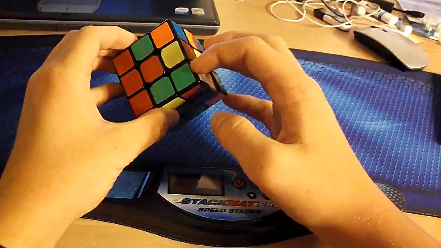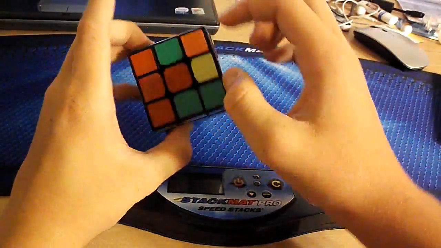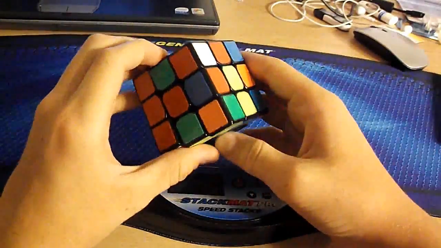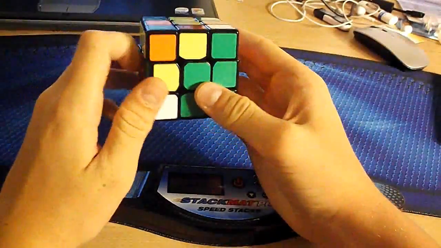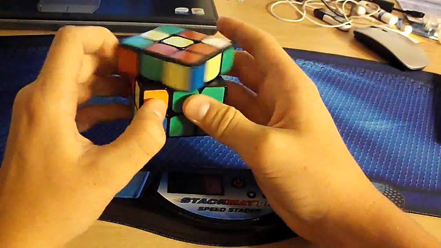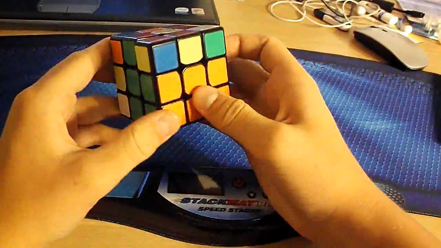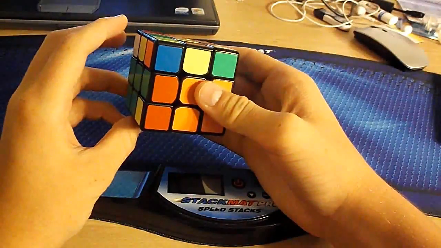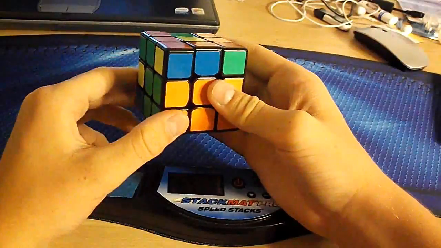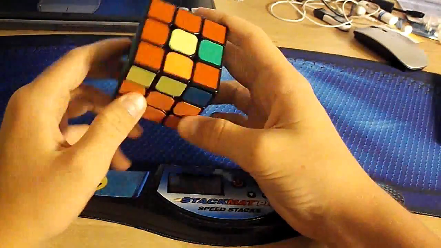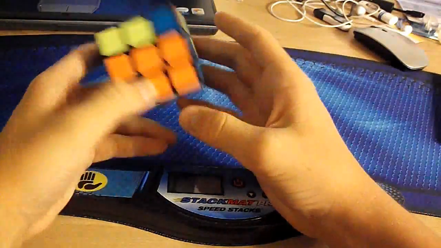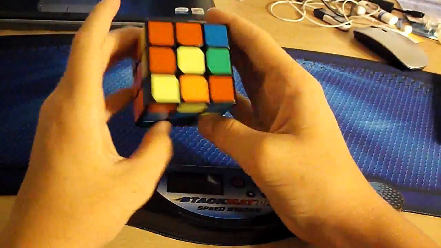Now the next pair I see is this one and this one. If I do that, what I can do is I can move this out of the way, so that way this is not right there. I can pull this onto the top layer. I do an L prime, U, sorry, that was an L, U, U, L, and then U prime, and then L prime. So now I have that in that slot.